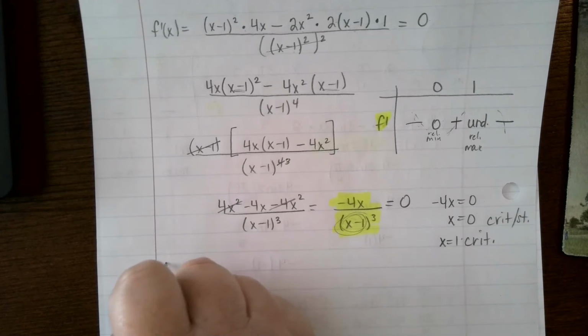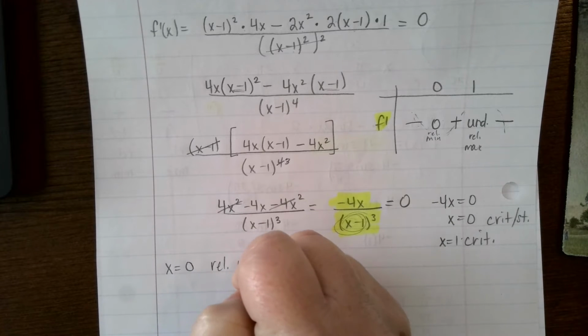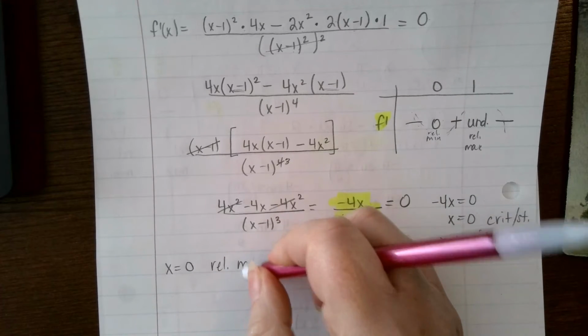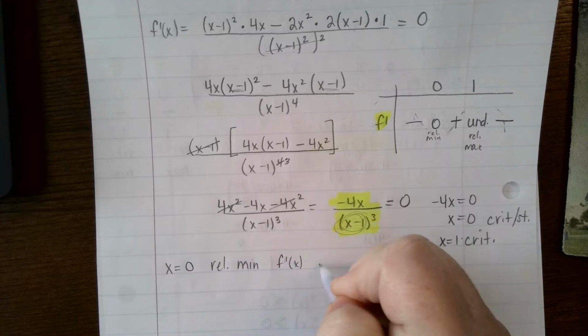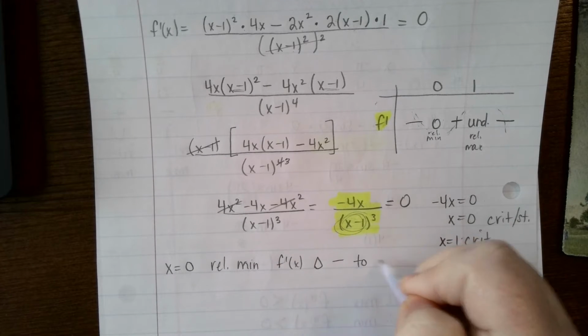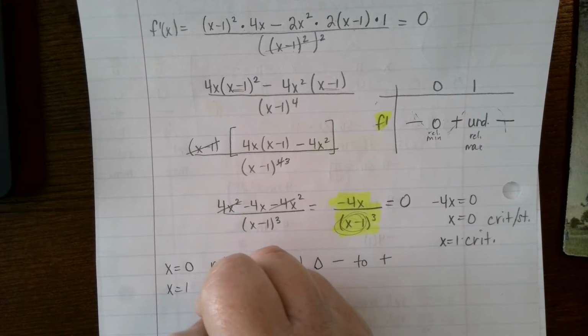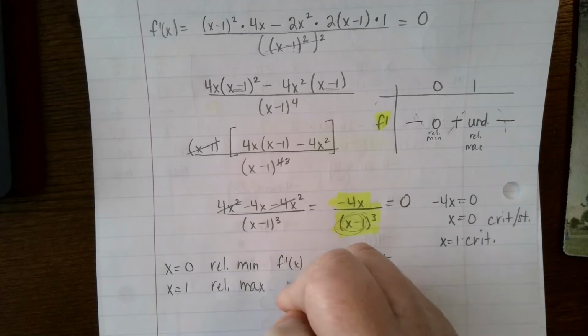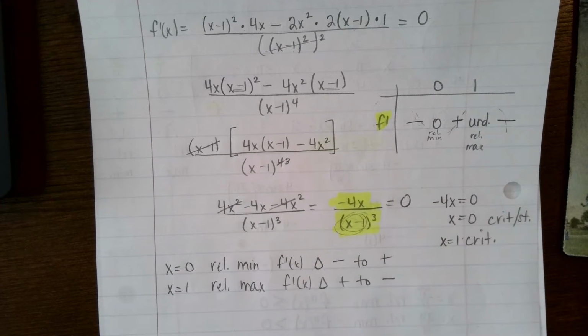So we find out that x equals 0, we said, was a relative min. And the reason it was a relative min is because the first derivative changed from negative to positive. x equals 1 is a relative max because the first derivative changed from a positive to a negative.